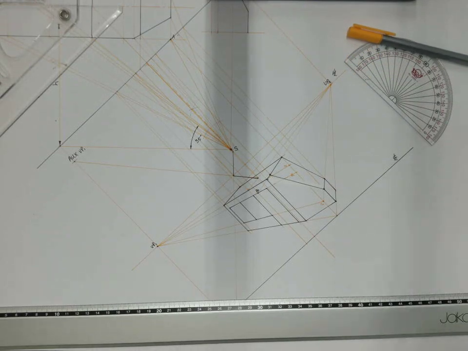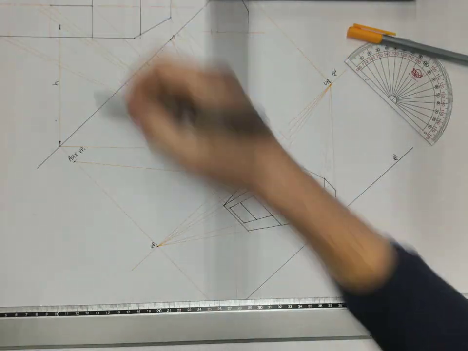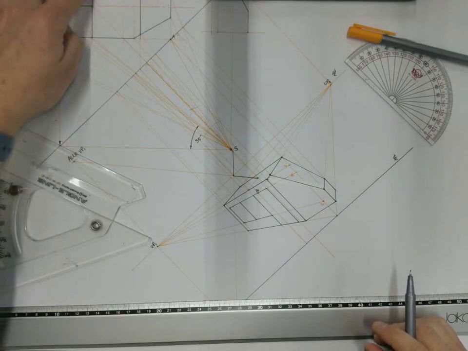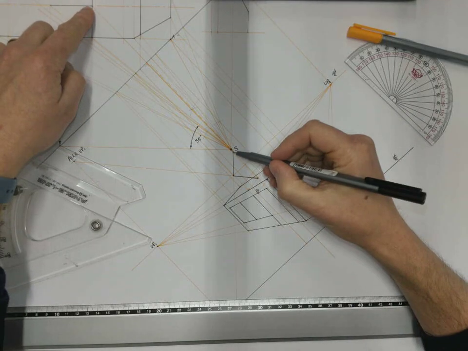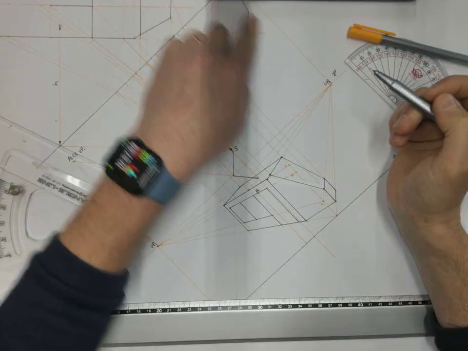And then the top of that antenna is just horizontal. Or sorry, it's this direction here, so it appears vertical in my plan. That means once I have that point, which I do, I just join it to my vanishing point.